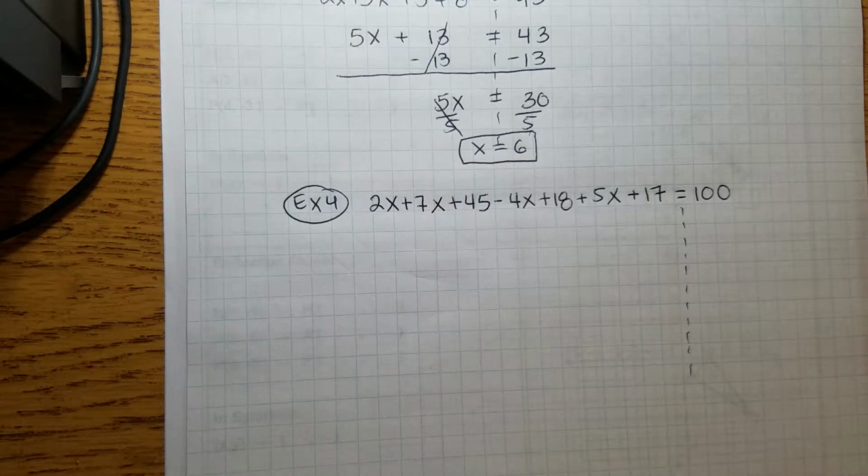2x plus 7x plus 45 minus 4x plus 18 plus 5x plus 17 equals 100. First off, get it all together.